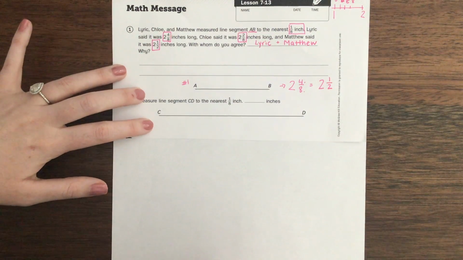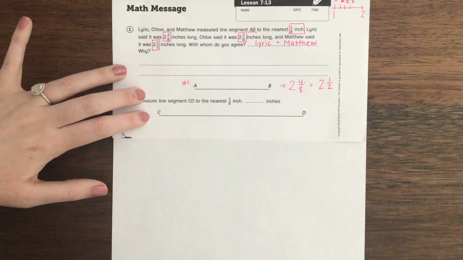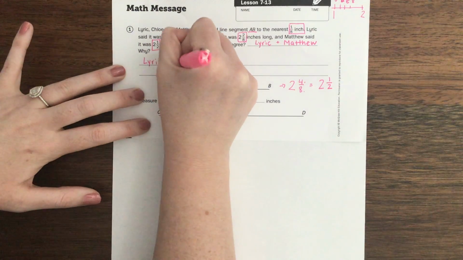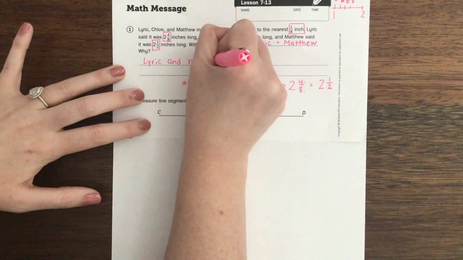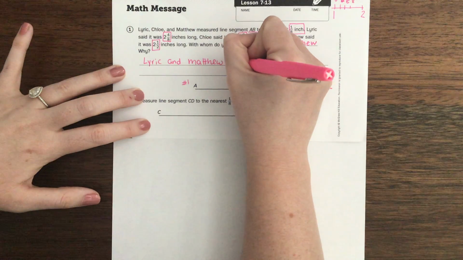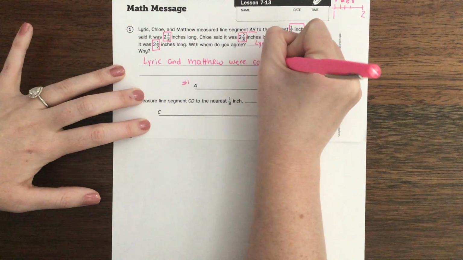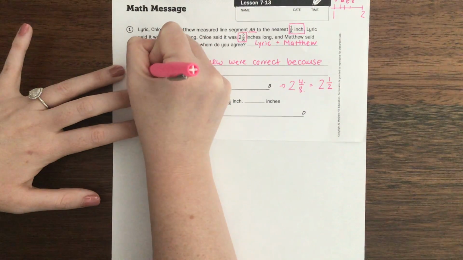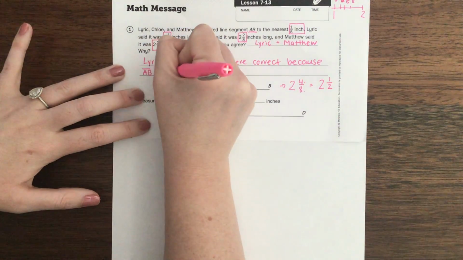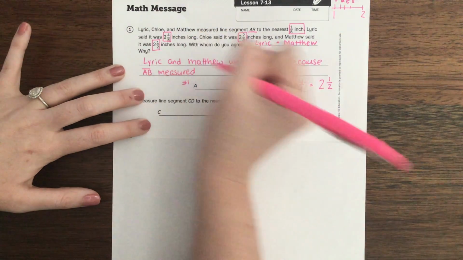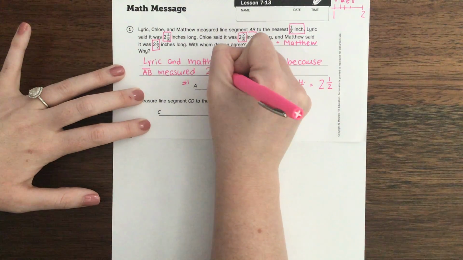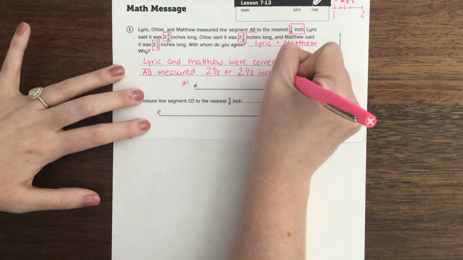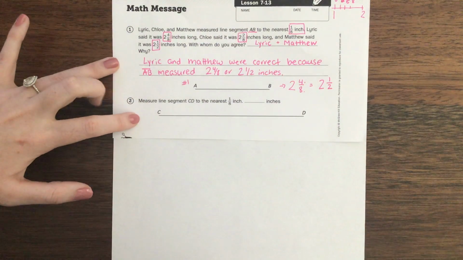And you can explain why. So you can say Lyric and Matthew were correct because line AB measured 2 4/8 or 2 1/2 inches. Okay, done with number 1.